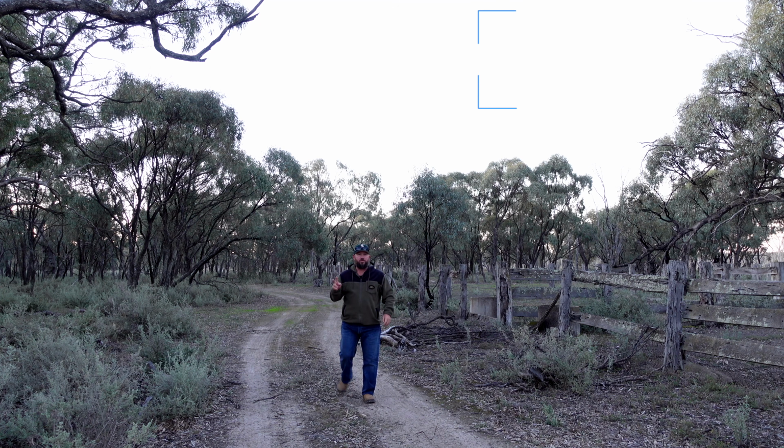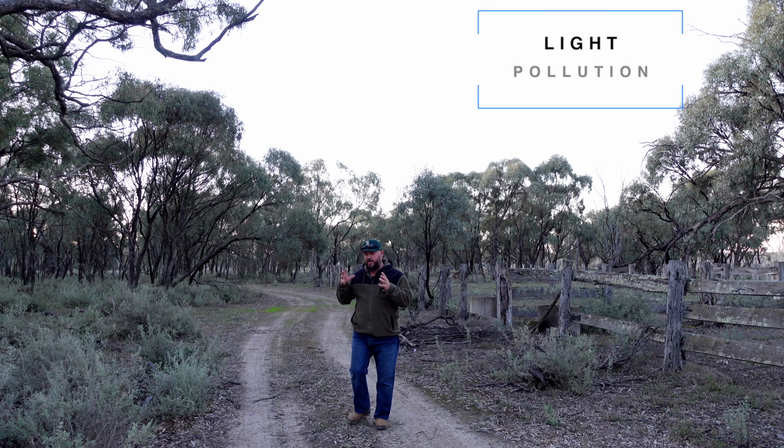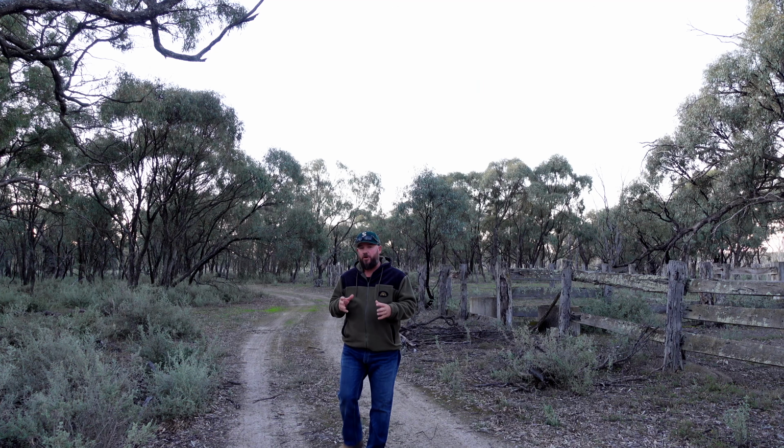Number two is light pollution, and light pollution is where you're really going to come unstuck the most with iPhone, Android, Google photography for astrophotography. Phones hate light. No other way to say it. You need to move away from the bright lights and get a dark sky photo. You can't do it without moving away from the light.